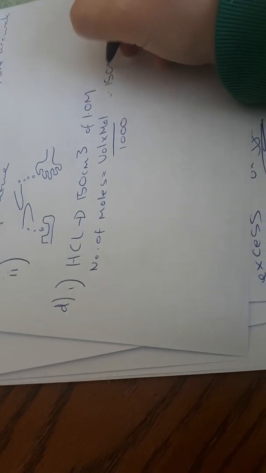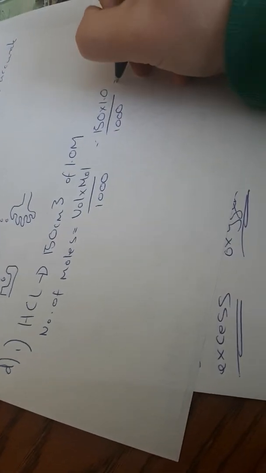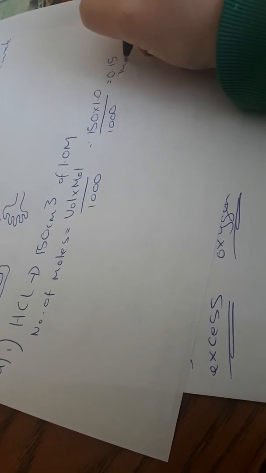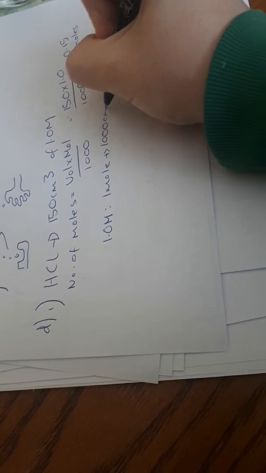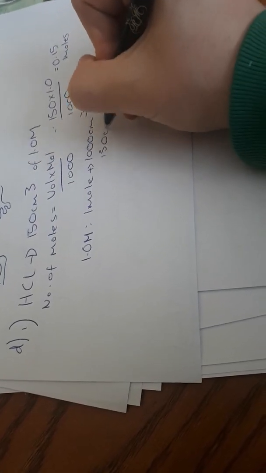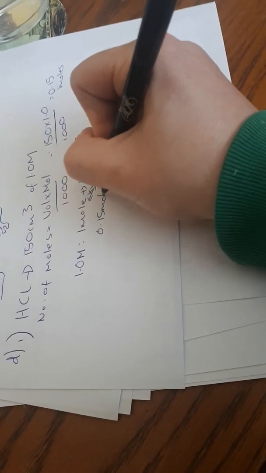So 150 by 1.0 divided by 1,000 will give me 0.15 moles. We could also do it this way: 1.0 molarity is equal to 1 mole in 1,000 centimeters cubed. In this question, I only have 150, so multiply by what I know, divide by the bit left over, 0.15 moles. So that's part 1.